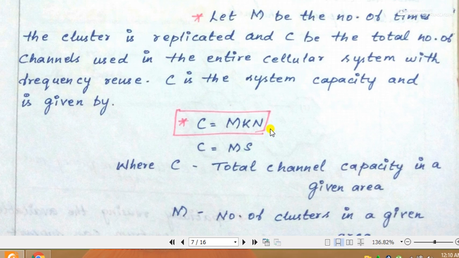And C is equal to M into K into N. C is the total channel capacity in a given area, and by using this we can calculate the total channel capacity in a given area. So if we know the values of K, M and N, we can calculate the capacity of the system. The C value you can easily calculate.